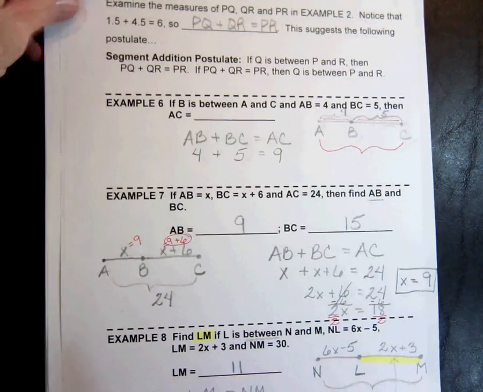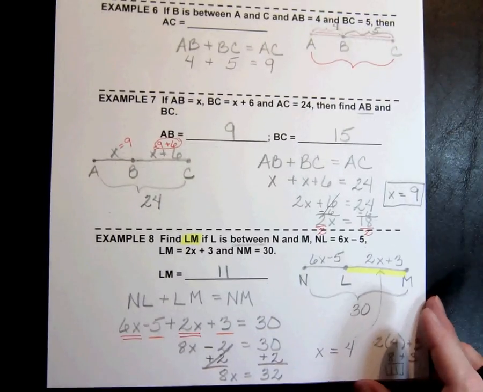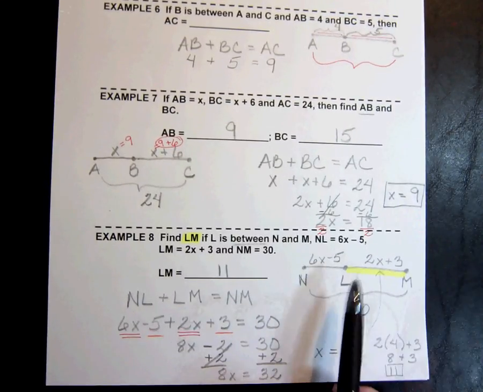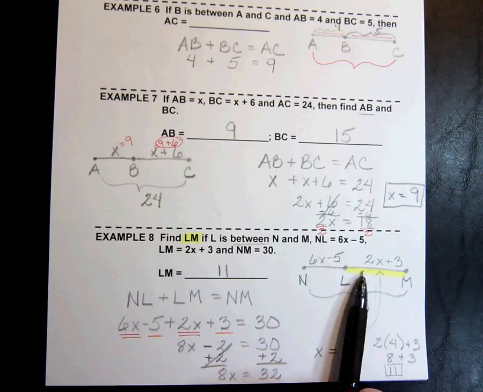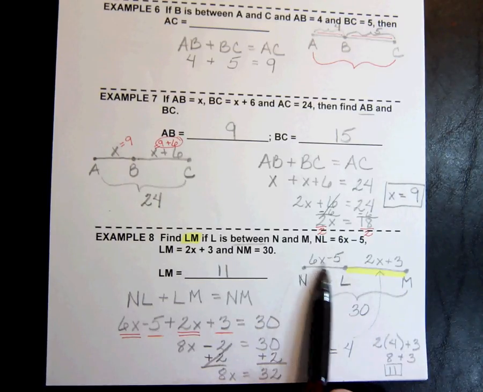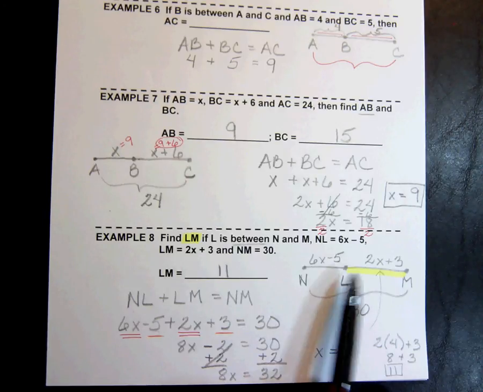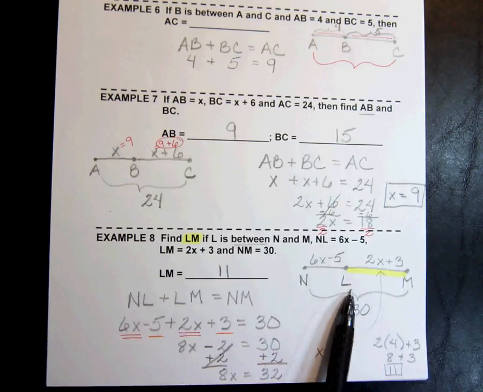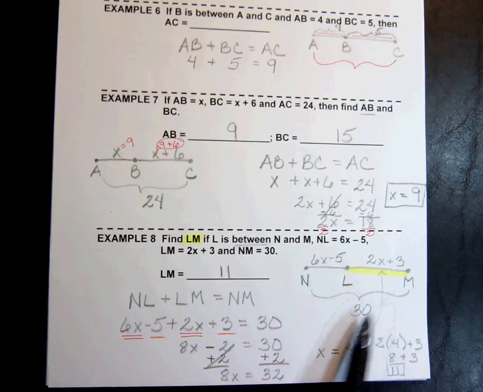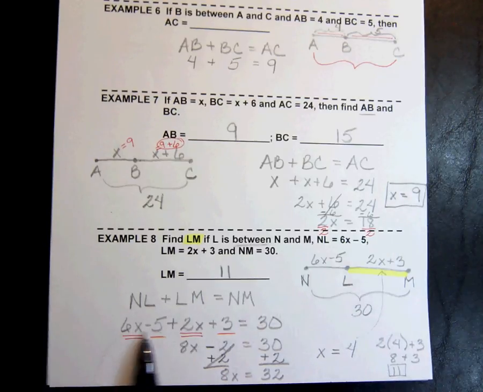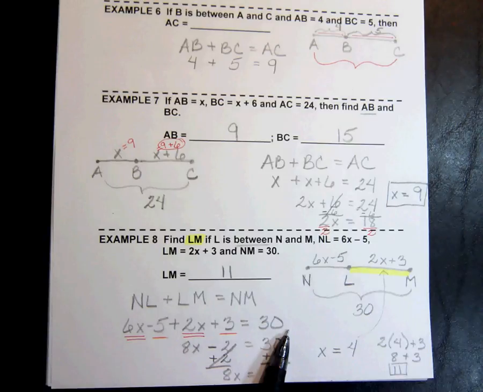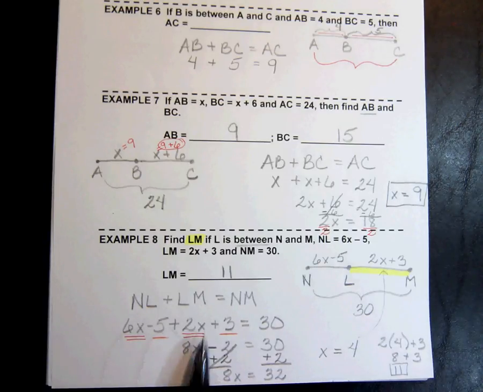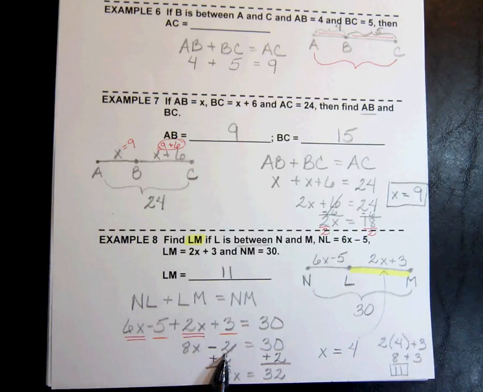Okay, last example, example 8. Find LM. I've highlighted LM because once we solve for x, we're not through. The NL is this value of 6x minus 5. LM is 2x plus 3. So what would be the, oh actually they gave this too. NM is 30. So segment addition postulate, adding all of these together. Combining like terms, this becomes 8x. Combine a negative 5 and a positive 3 is a negative 2. All of this set equal to 30.